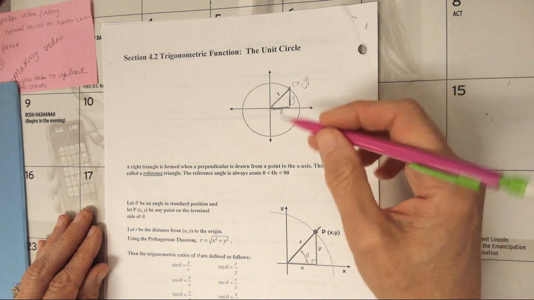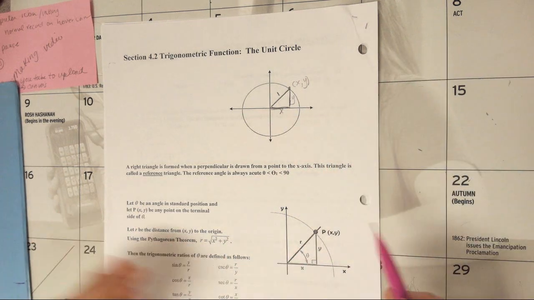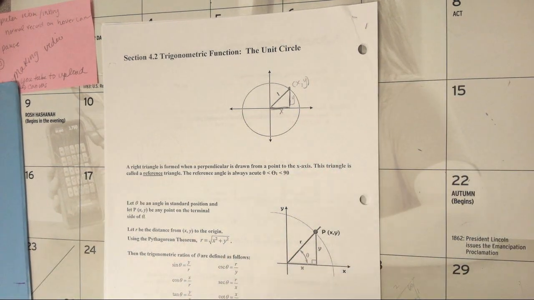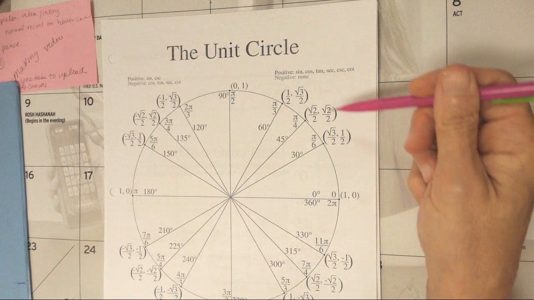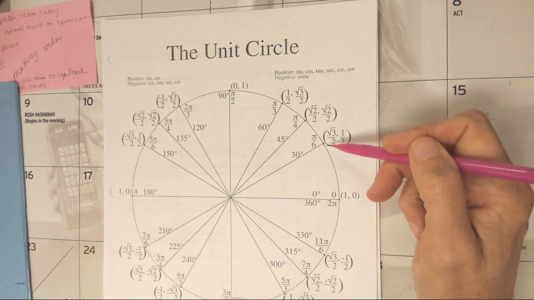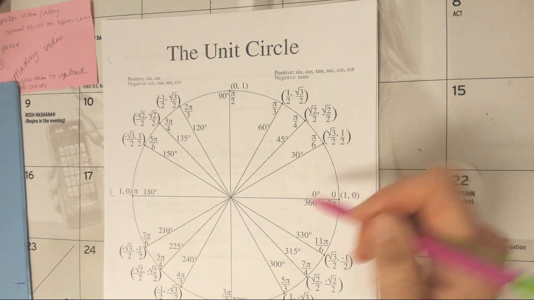And then based on that, we can form a bunch of what we call reference triangles throughout the unit circle, and then we can find the sine, cosine, tangent, and then the reciprocal functions of any angle that's on that unit circle. The unit circle that I gave you in class, this one right here, you can see all of these points, and all of those points are coming from the different right triangles that you can draw.